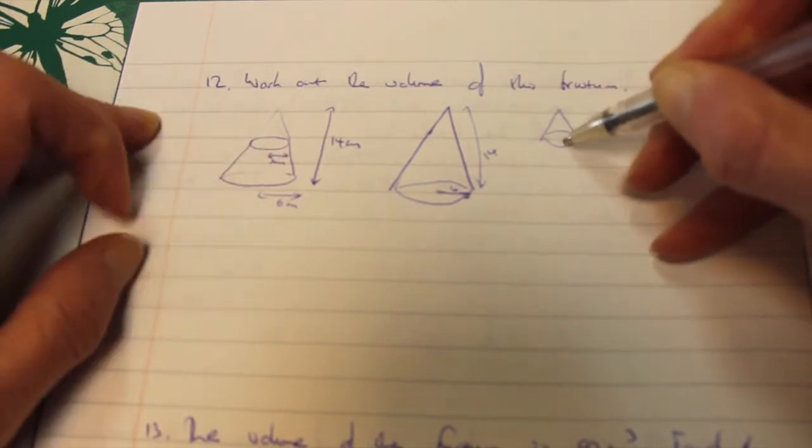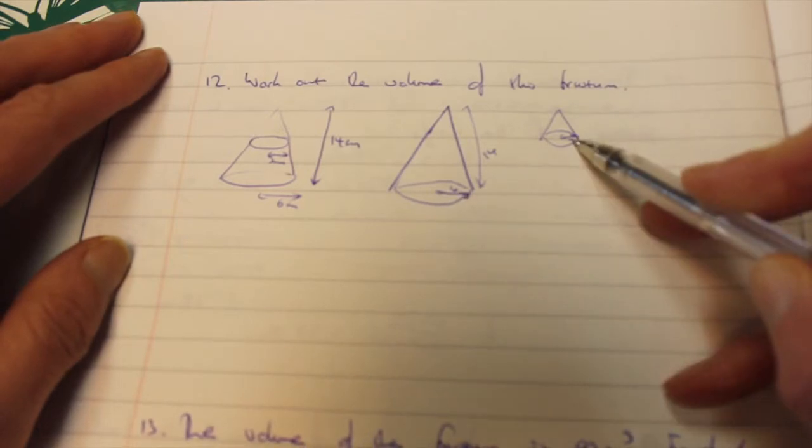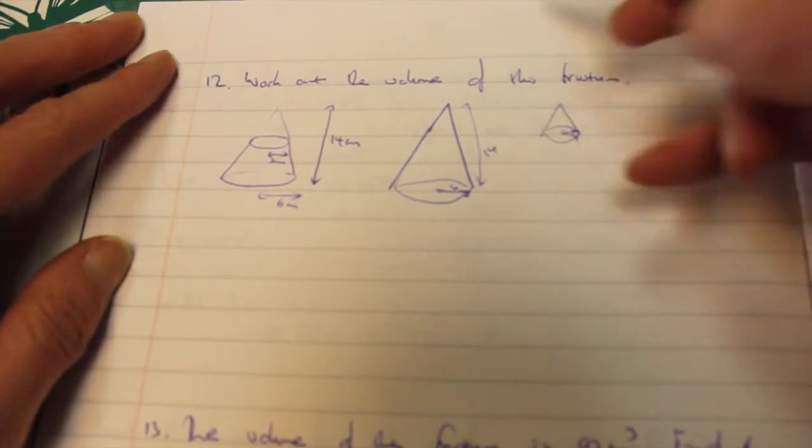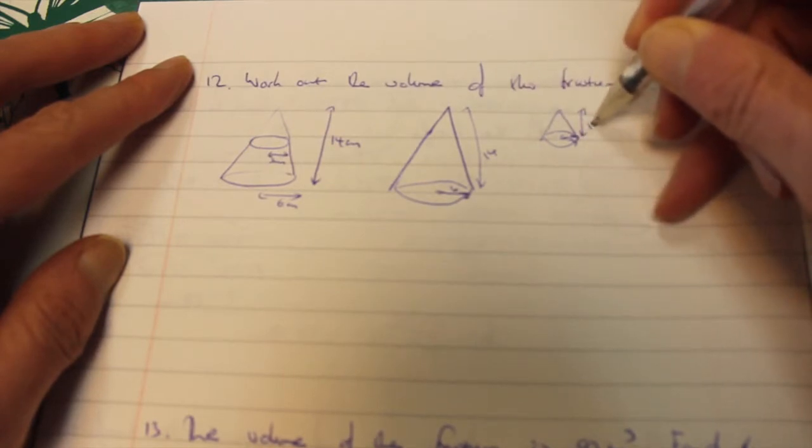Now the wee cone, the radius is 3. Now just comparing those numbers, 6 to 3, the wee cone is half of the big cone. So I can work out this height, 14.